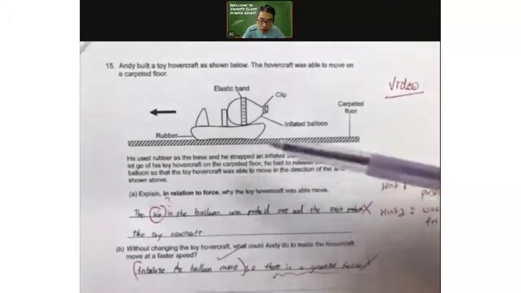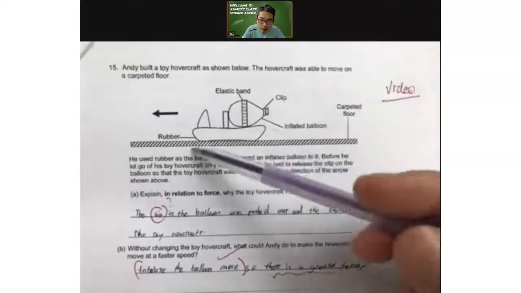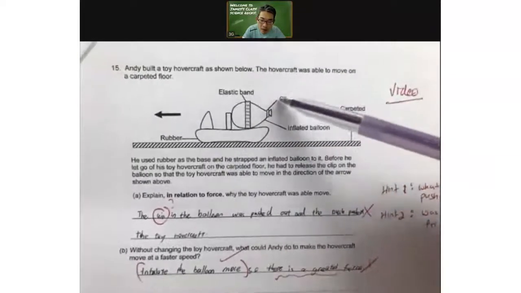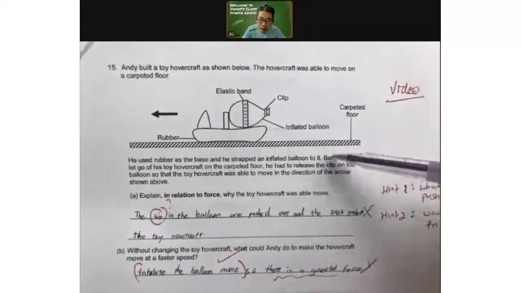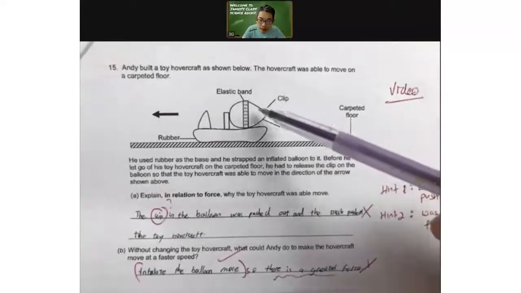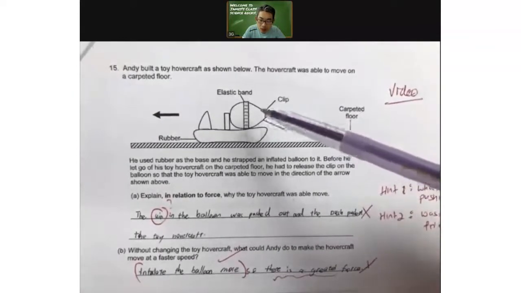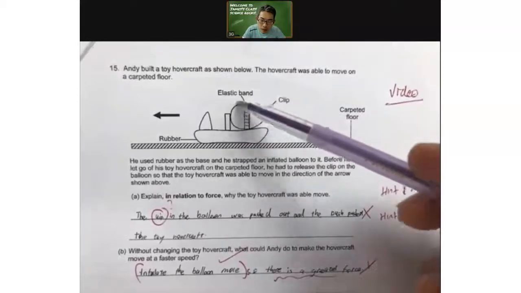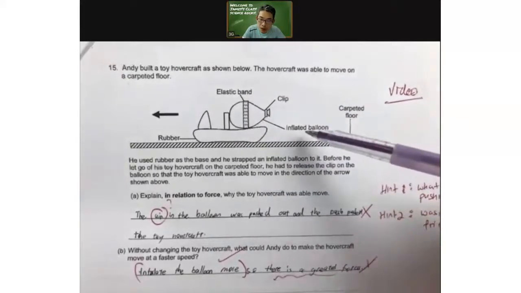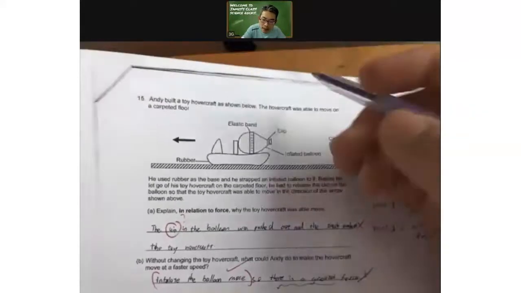So for questions like this, you need to read the words which are meant to help you to understand the picture. There are so many moving parts, right? Rubber, elastic band, clip, clip. You must remove the clip. And if this is inflated, it means there is air inside, and a balloon is made of rubber, and the rubber is stretched in an inflated balloon. When the clip is removed, the air inside will start to gush outwards.